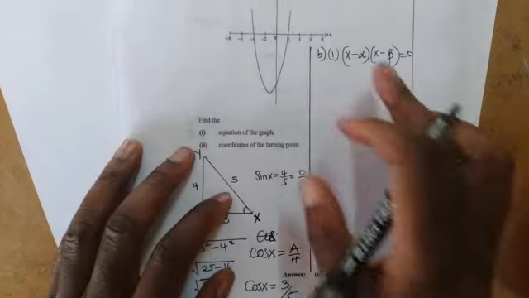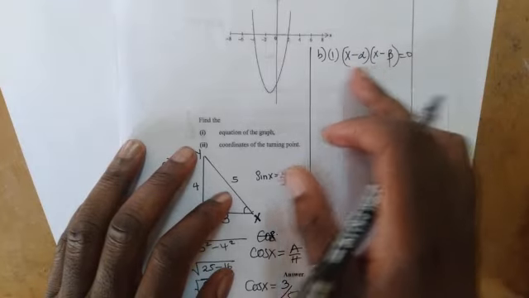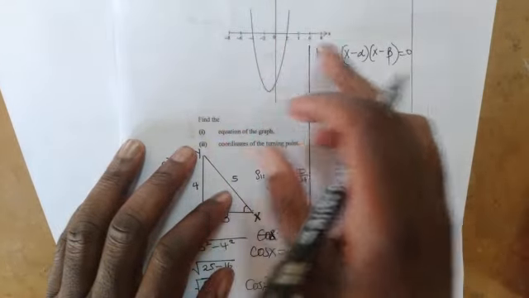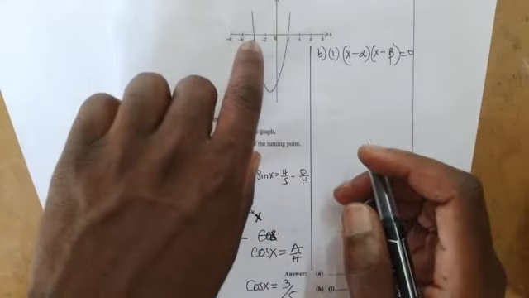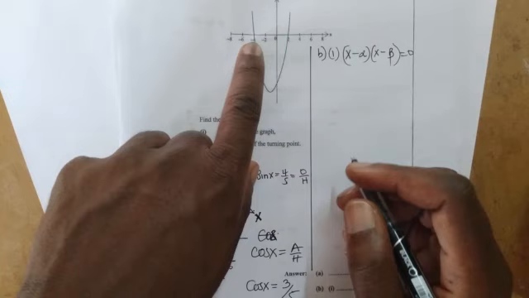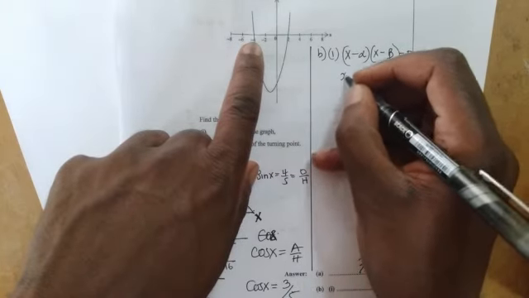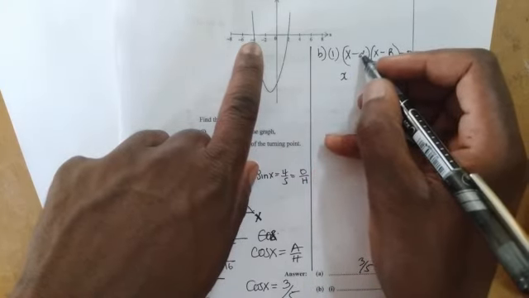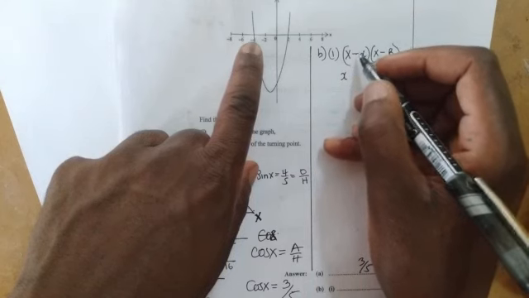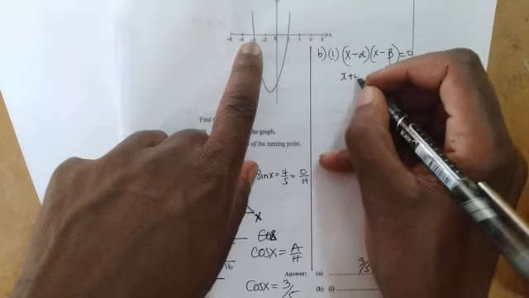These are the coordinates that we have here. The first one is -4. When we bring it here as a negative, with this negative that we already have, it is going to add.